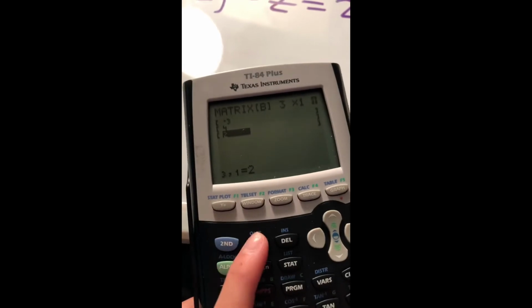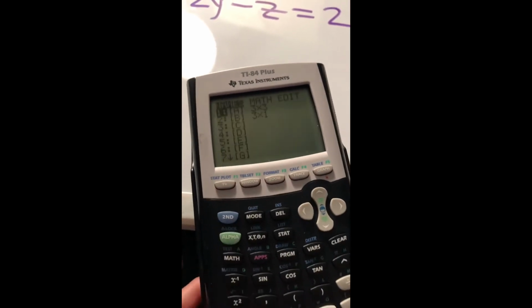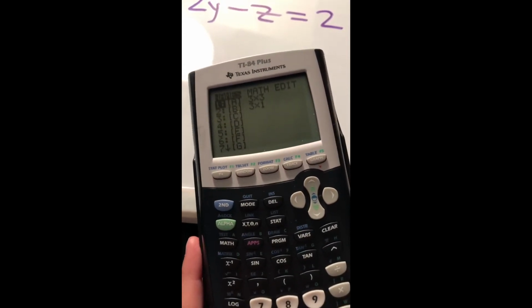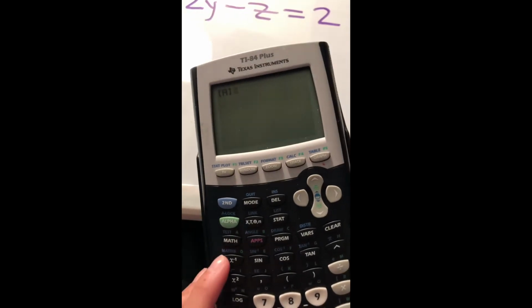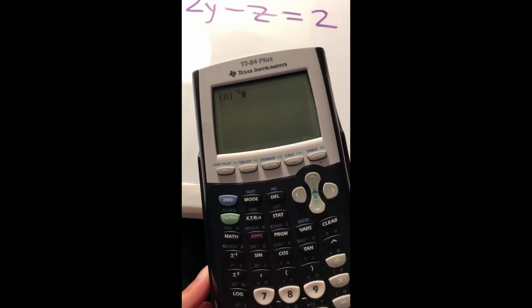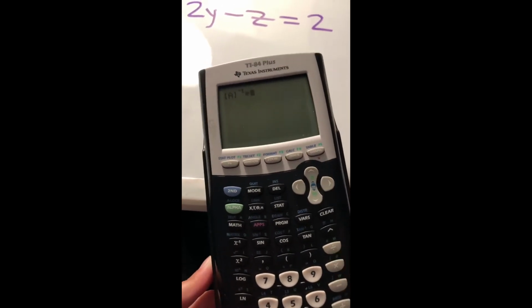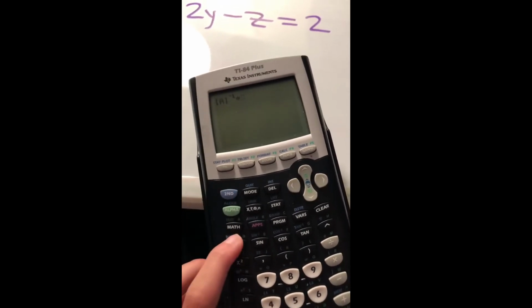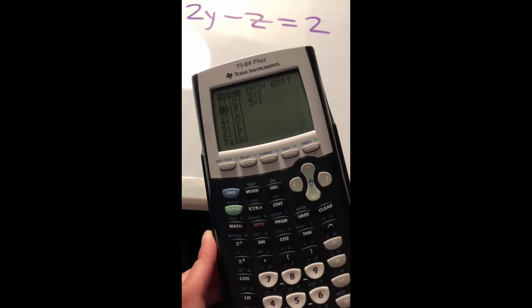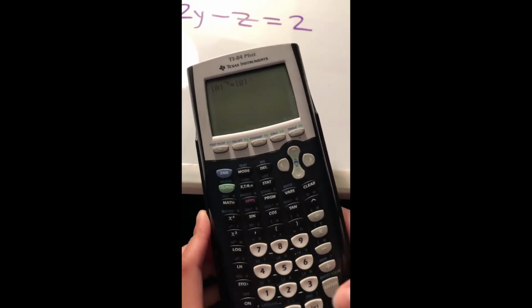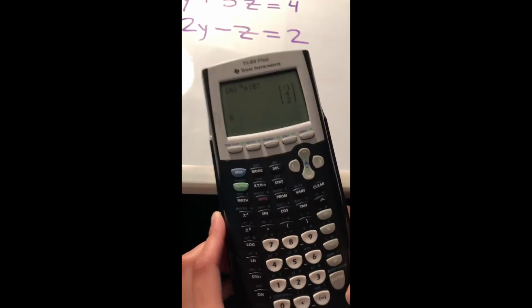Then you're going to go to second quit, hit second matrix again, enter for A, and then you're just going to click the -1 button with no second. So it's just A, -1, click the multiply button, go back to second matrix, and enter B. Click enter, and you'll have the 3 solutions that work in every equation.